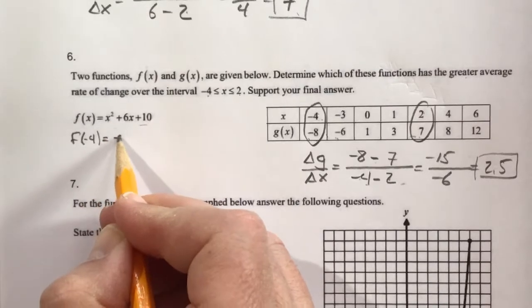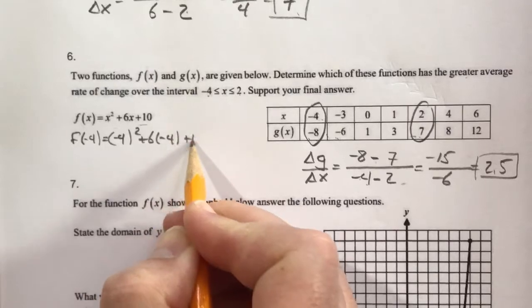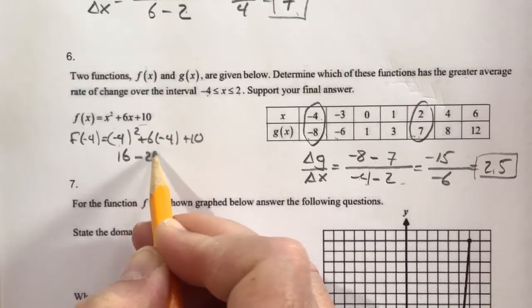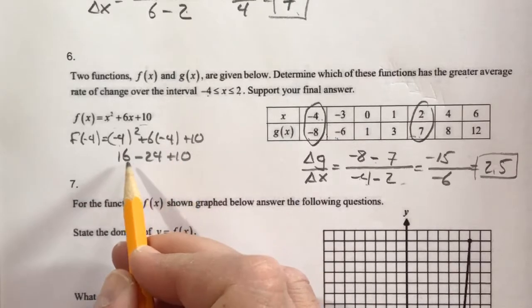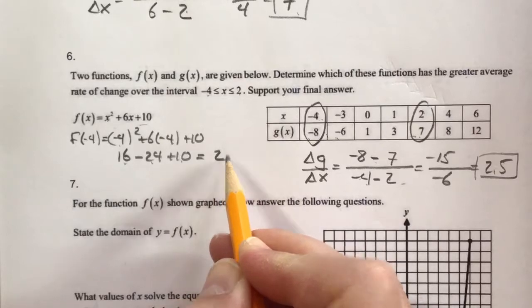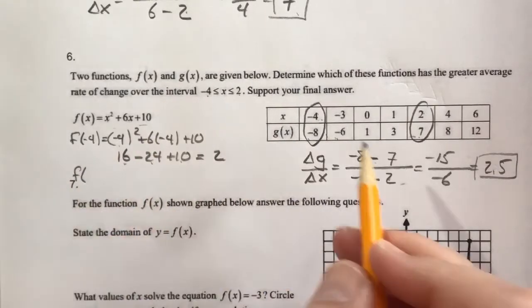All right, when I take -4, I got to square it. 6 times -4 plus 10. So this is 16 minus 24 plus 10. That gives me -8. Add 10 to that, I'm getting 2. All right. Then I got to do the same thing with the other number. We're going to 2.